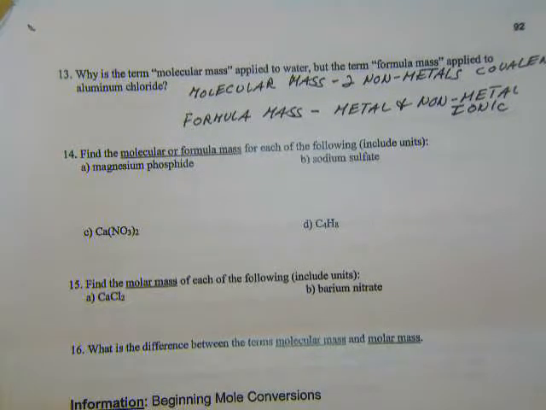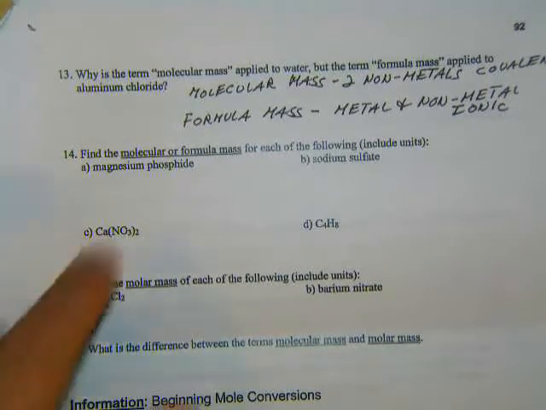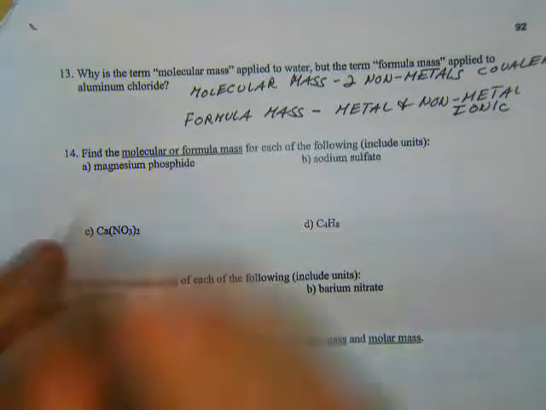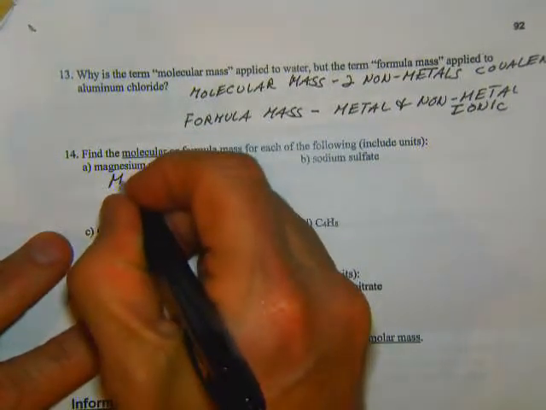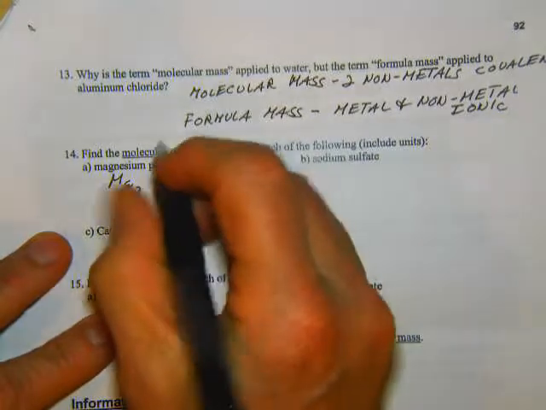Find the molecular or formula mass for each of the following, including the units. And again, really, there's not a whole lot of difference between molecular and formula mass. You're still going to add up the masses of the atoms, multiply by how many there are, and then add them together. You may have to Google a couple of these, and I'm not going to do every single one on here. But let's look at magnesium phosphide. If you just Google that, it's Mg3P2.